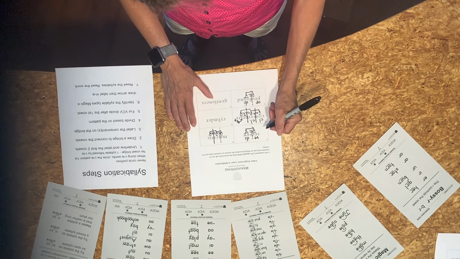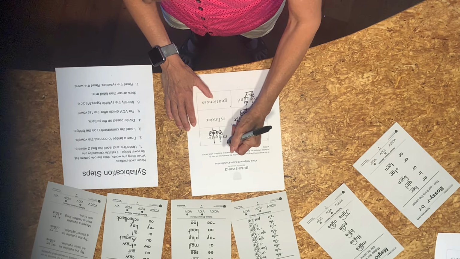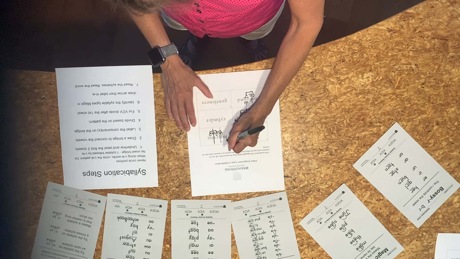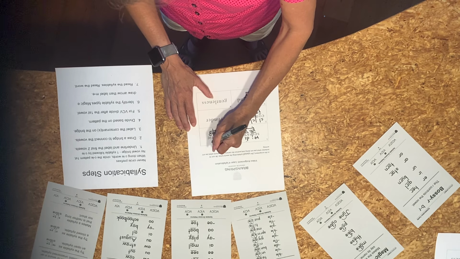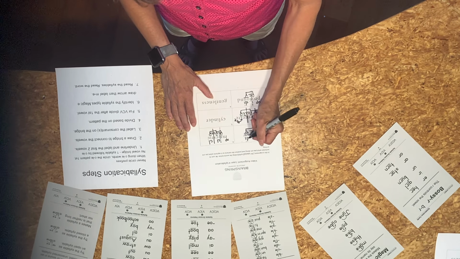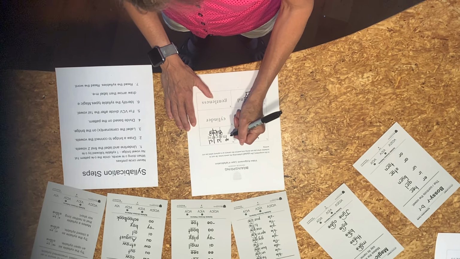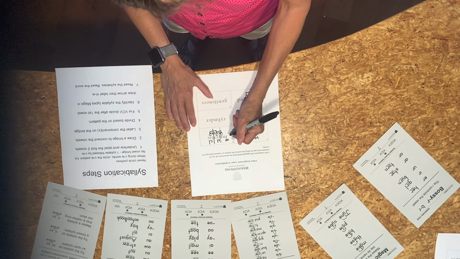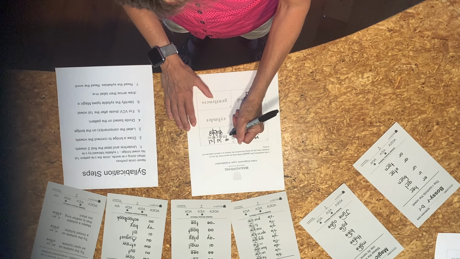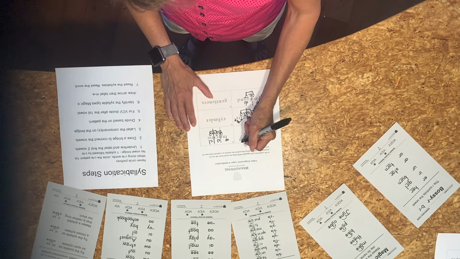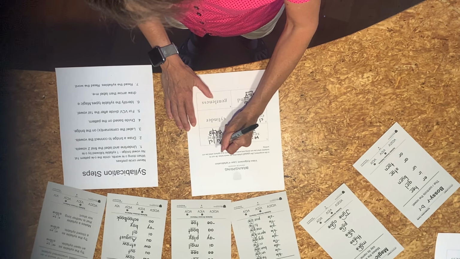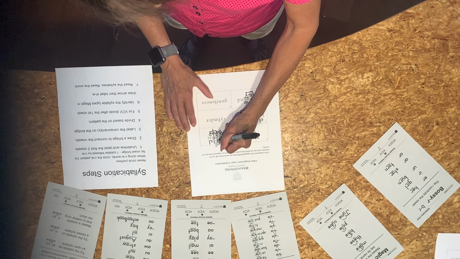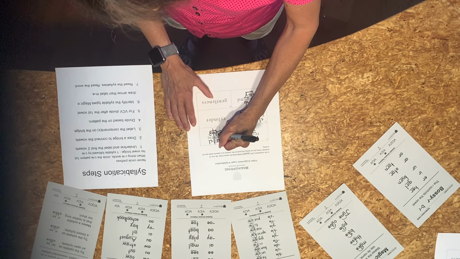Next, I'll identify the syllable types. MA is open, JES is closed, and TIC is closed. I'll now read the syllables. Majestic. Well, that doesn't sound like a word, so I'm going to go with the second choice with the VCV pattern. And I'm going to draw a line between the J and the E.